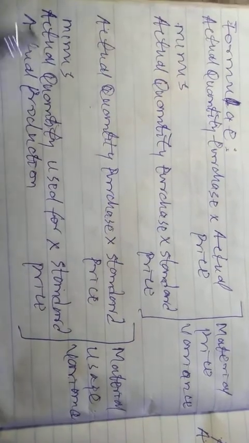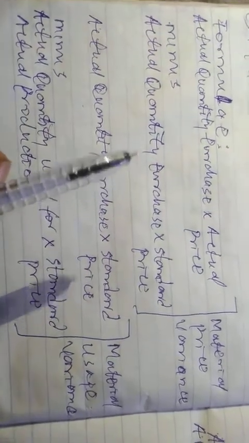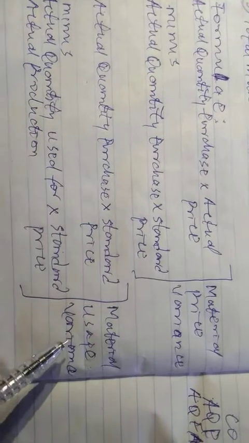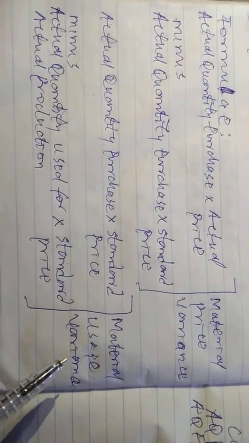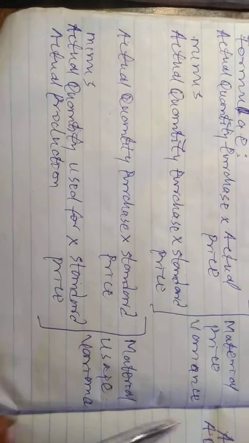And you achieve adverse when the amount the company actually spends is higher than the amount the company budgeted to spend. That is adverse. Another thing that you must bear in mind is that the summation of material price variance and the material usage variance gives the total material cost variance.